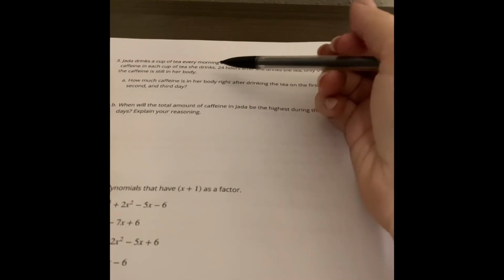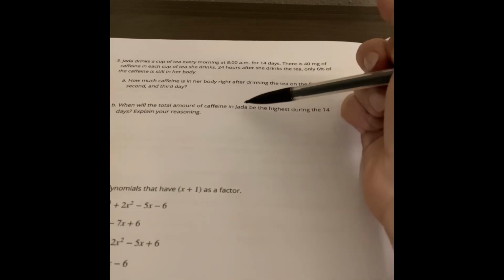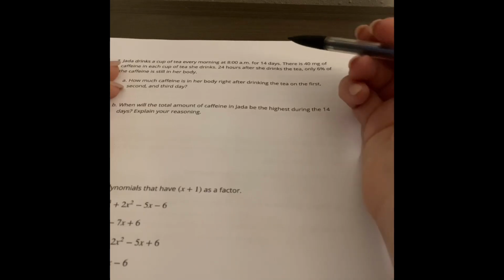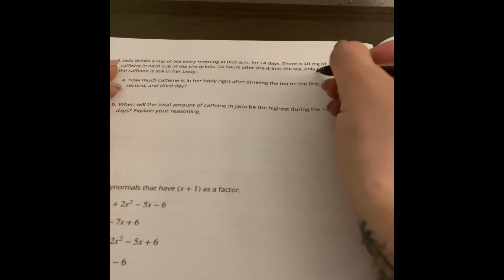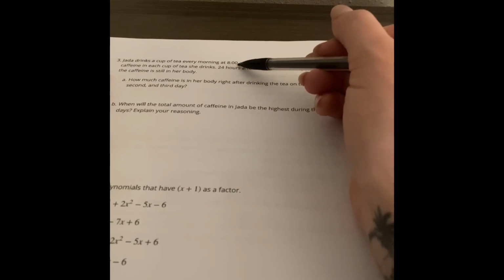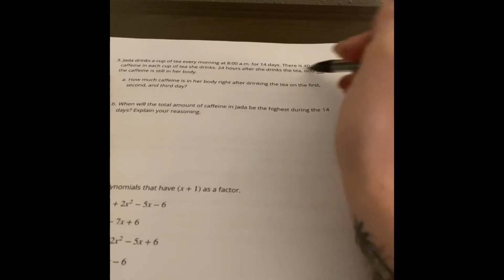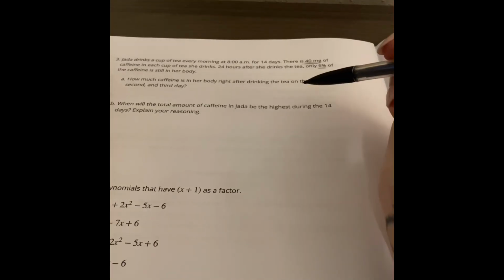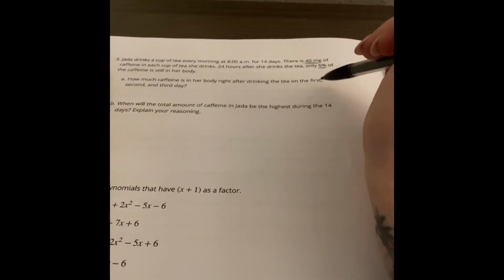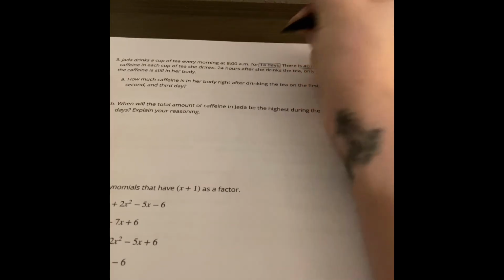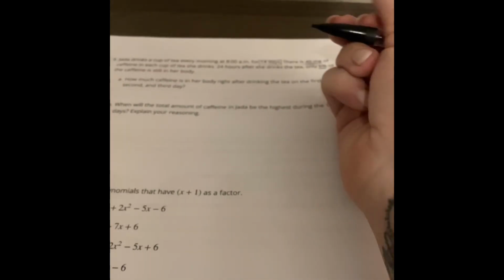So she drinks a cup of tea every morning at 8 a.m. for 14 days. There's 40 milligrams of caffeine in each cup of tea she drinks. 24 hours after she drinks the tea, only 6% remains. So she starts at 8 a.m., there's 40 milligrams. The next 8 a.m., there's only 6% of that left, and then she's going to drink it again. So first, second, and third. It's 14 days, so you're only going to have 14 doses. It's not twice a day or anything like that.